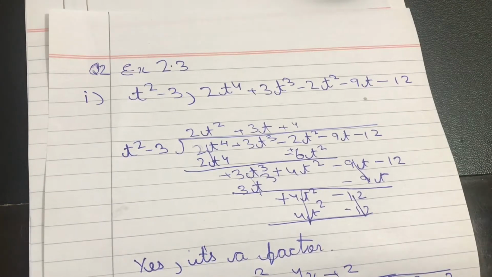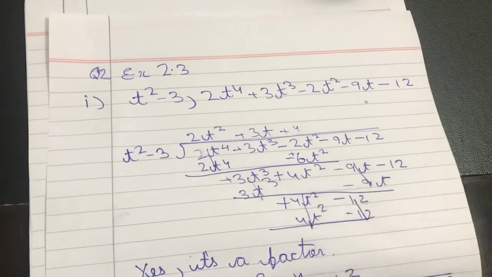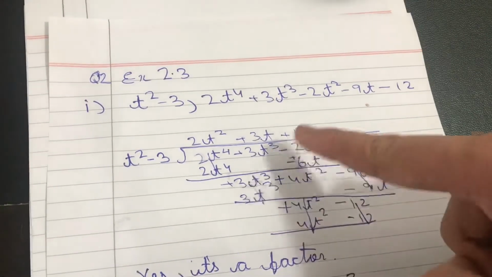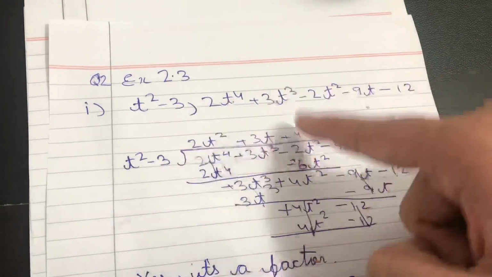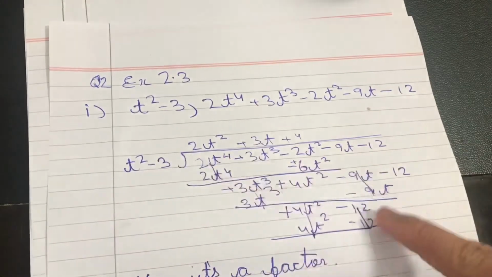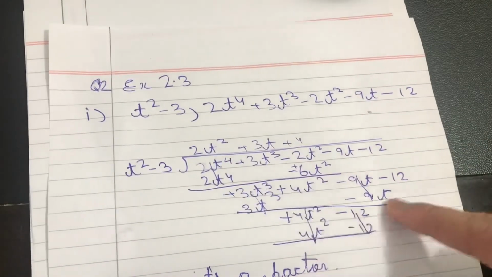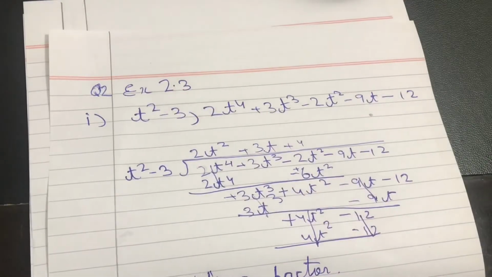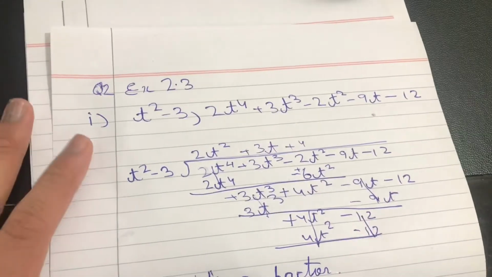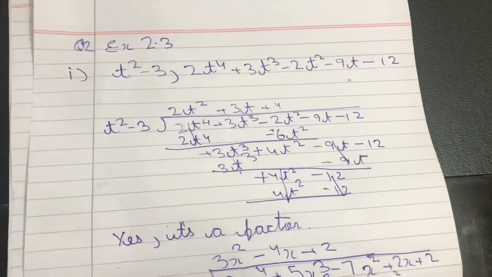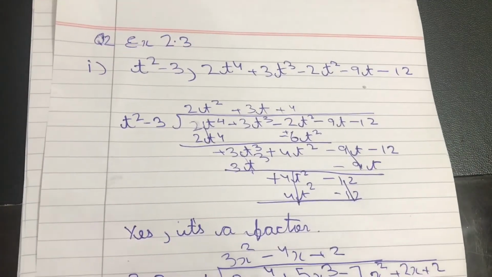So now what we have left is 4t square and minus 12. Once again 4t square divided by t square is plus 4, and when we multiply by both the terms, we get 4t square minus 12, and over here also 4t square and minus 12 are there. So once we subtract we get the answer as 0. So now we get the remainder as 0. That means it is a factor. Let us do the next one.